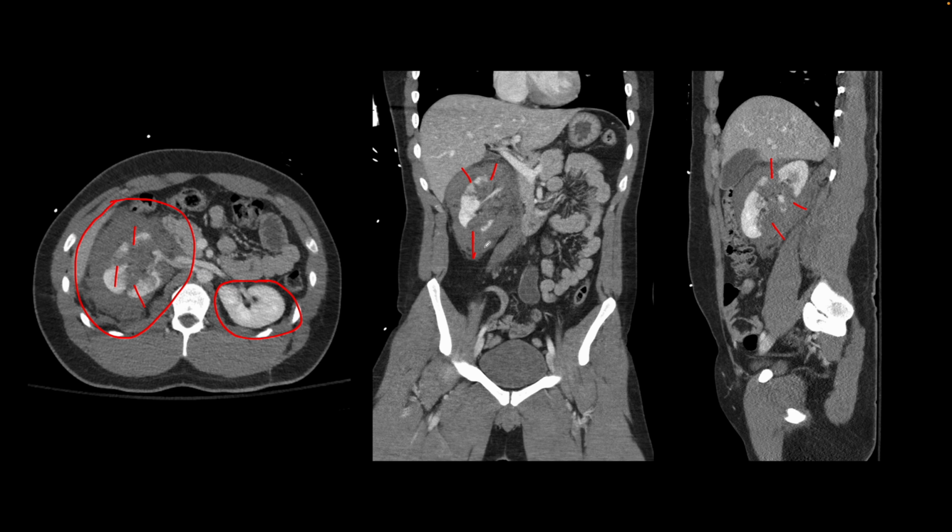Probably not, because these images are only in the portal venous phase. To evaluate whether there is extravasation of contrast that is excreted from the kidneys, which would suggest injury to the collecting system or the ureter, we want to wait and acquire more delayed images, which was not performed here. So with multiple lacerations and no evidence of IV contrast extravasation, and with the limitation that we cannot evaluate urinary extravasation, this would be a grade 3 or grade 4 injury.